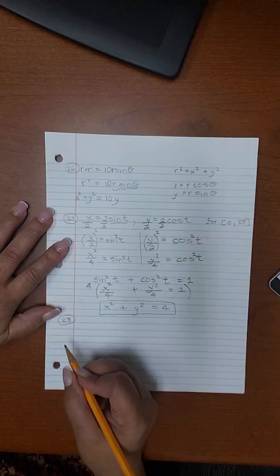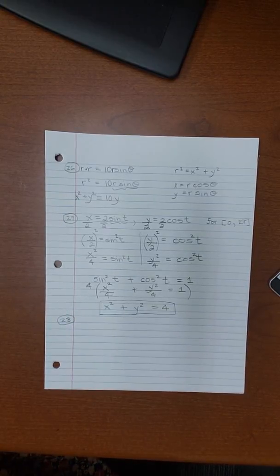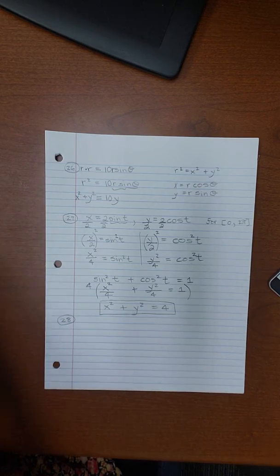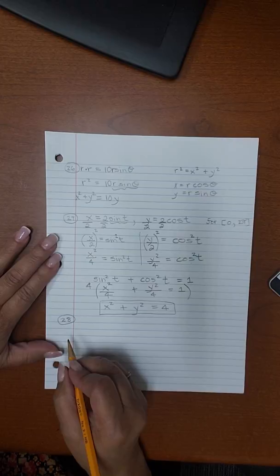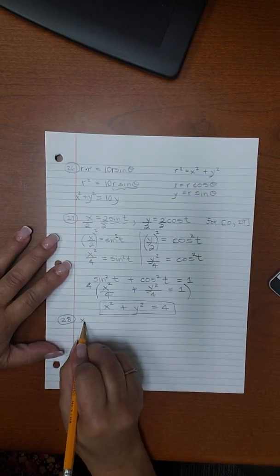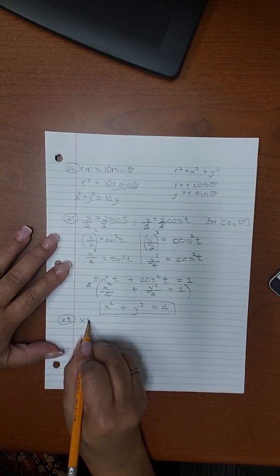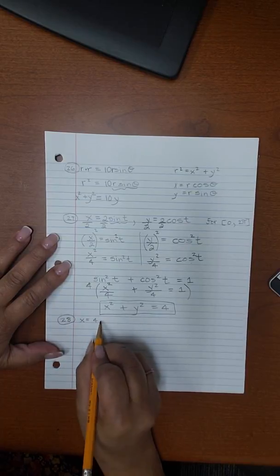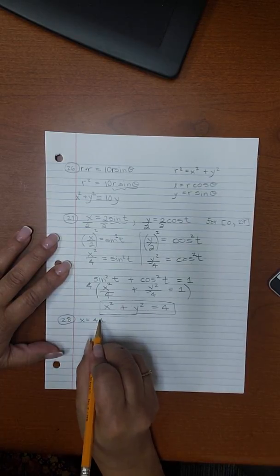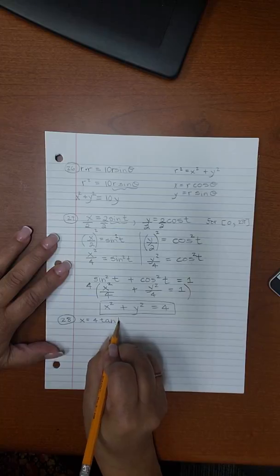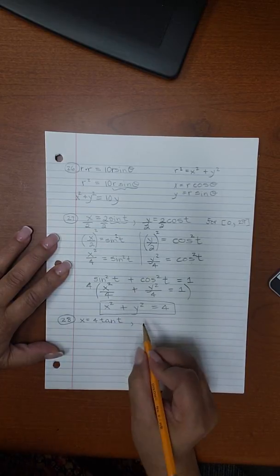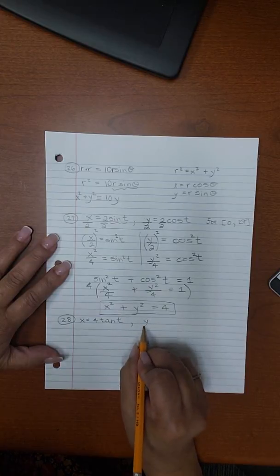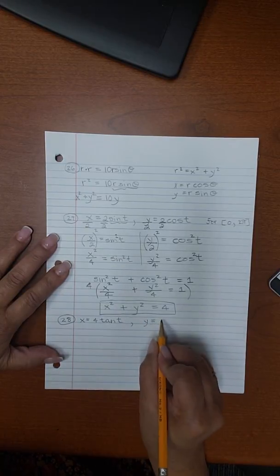Okay, number 28. Problem 28. Pretty much the same thing. All you're going to be doing is using a different Pythagorean identity towards the end of the problem. The Pythagorean identity that has tan and secant in it. So you need to have all 3 identities memorized.